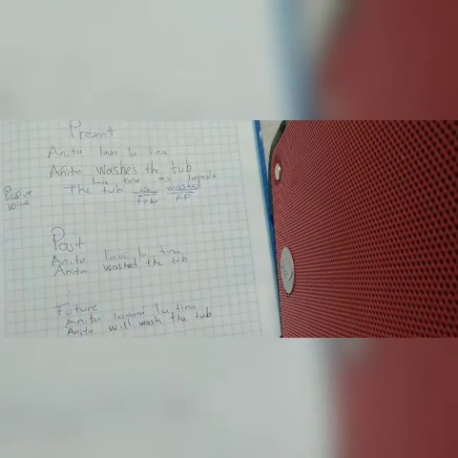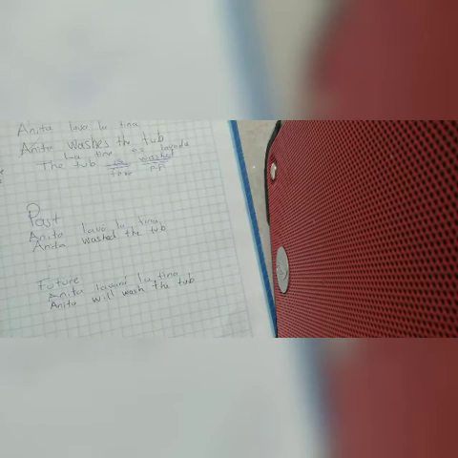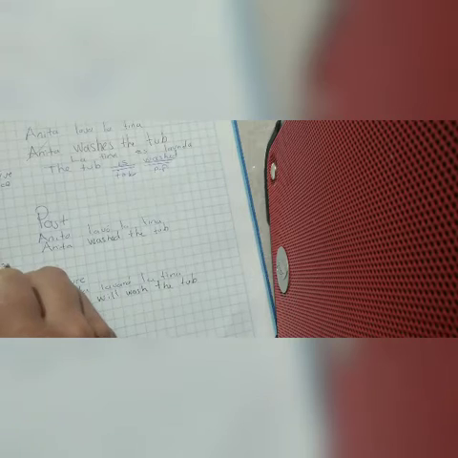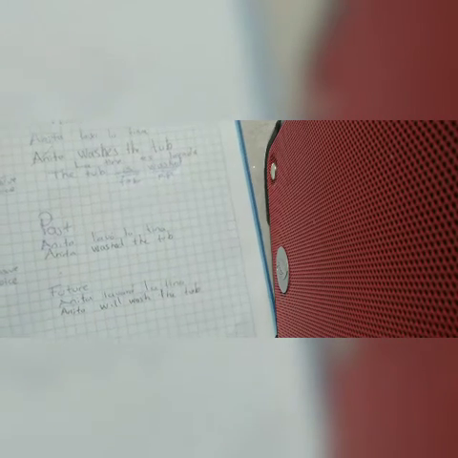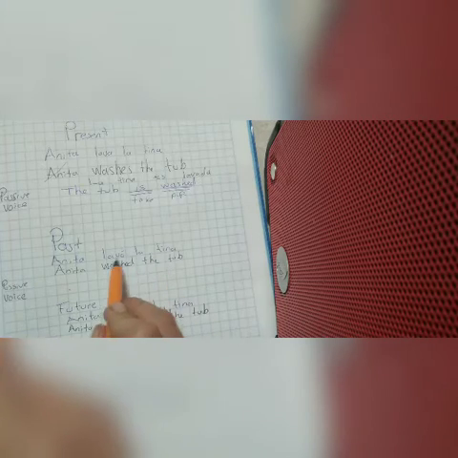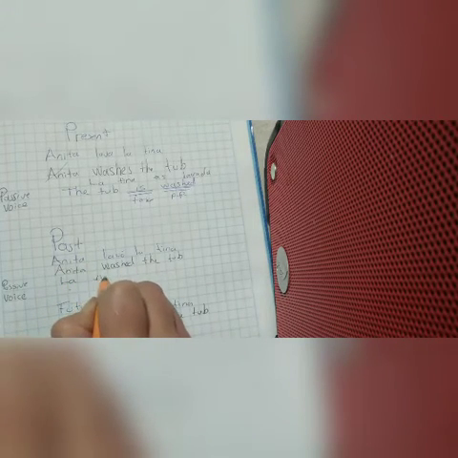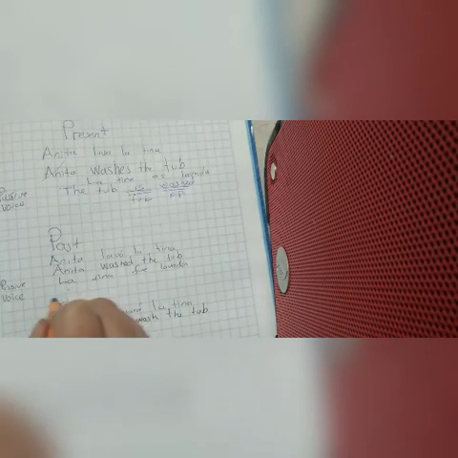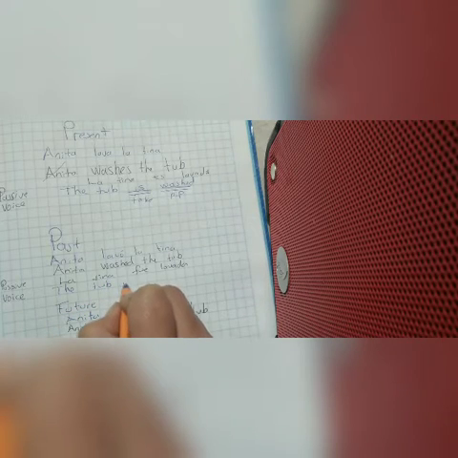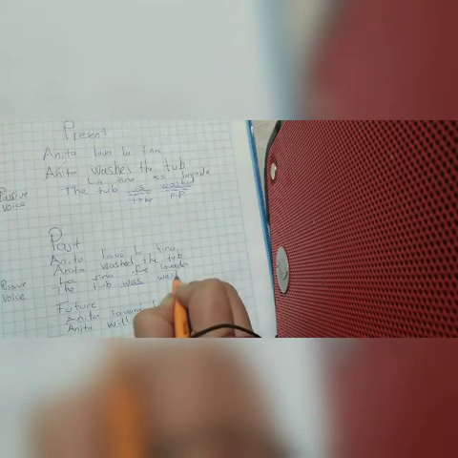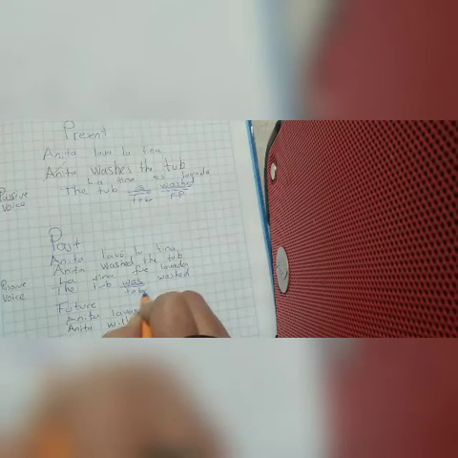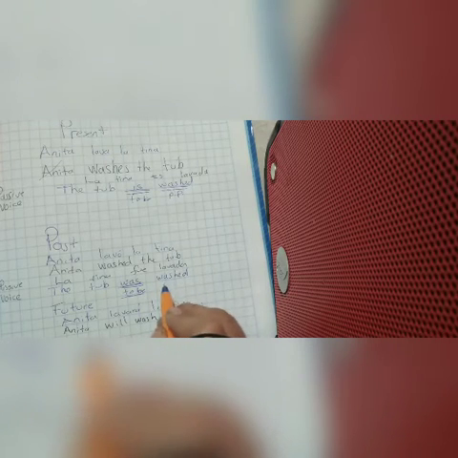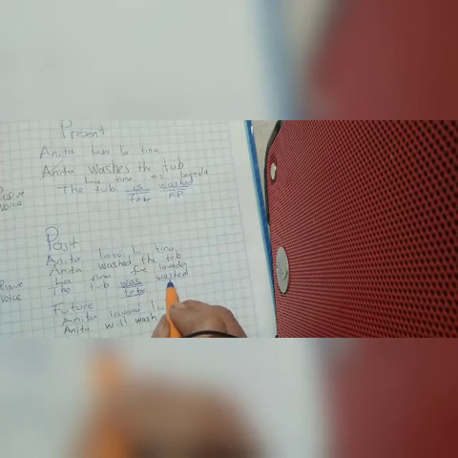In the past, in passive voice, we're gonna write la tina fue lavada. So we will write the tub was washed. Remember, this is the past of the verb to be. This is a regular verb, so it's the same in past and past participle.